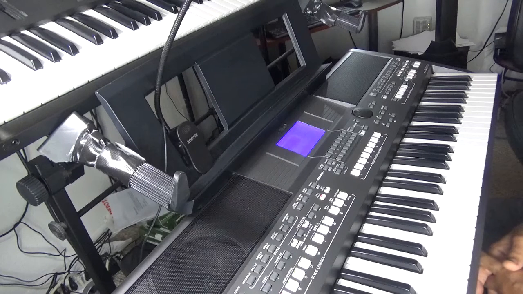I'm going to use the middle C on the keyboard as the starting point of the intervals I want to go over.